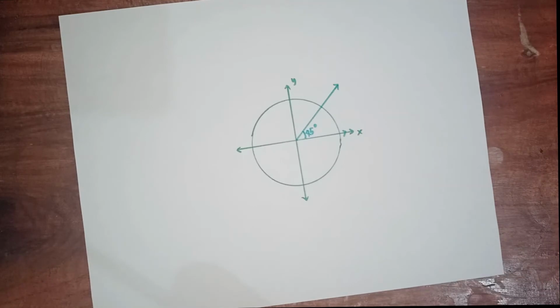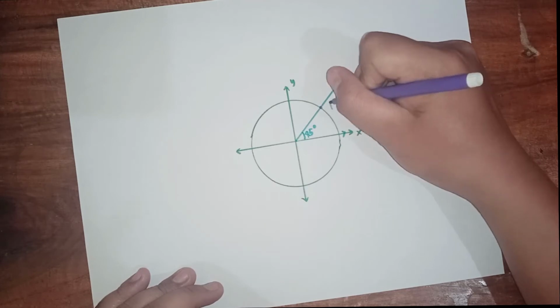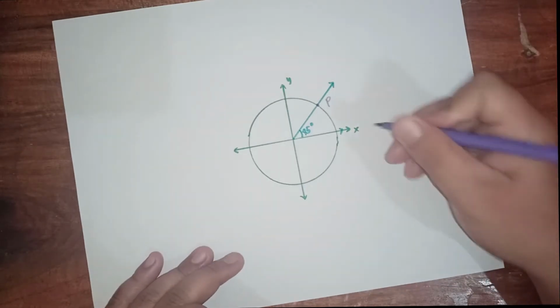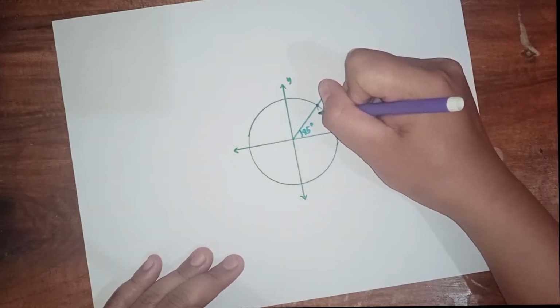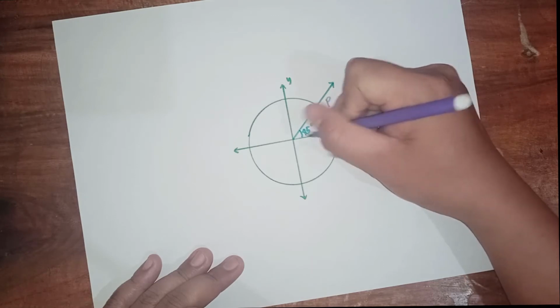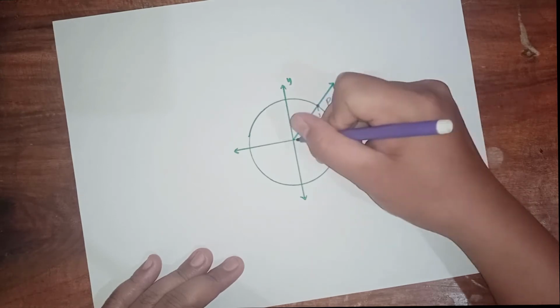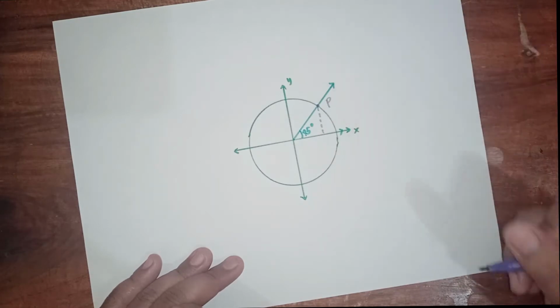Okay? So kukunin ulit natin itong point of intersection of the terminal side of the 45 degree angle and a point on the unit circle. Ito po yung point na to. So again, we denote that as P. Again, we draw a line from the point of intersection perpendicular to the x-axis.